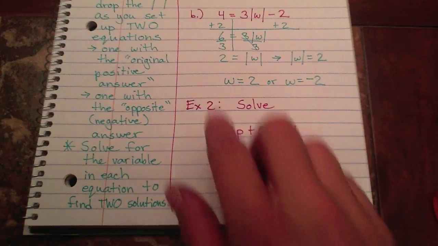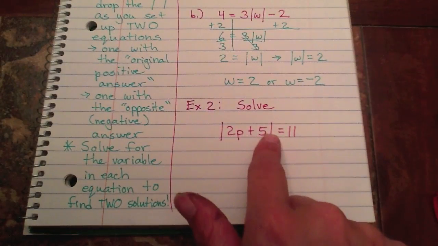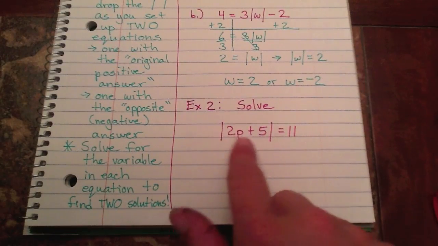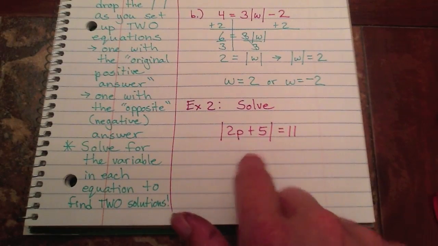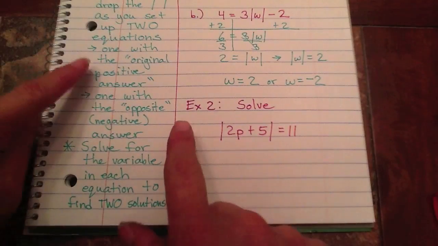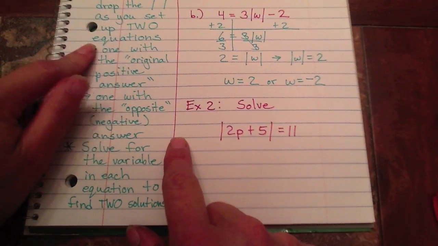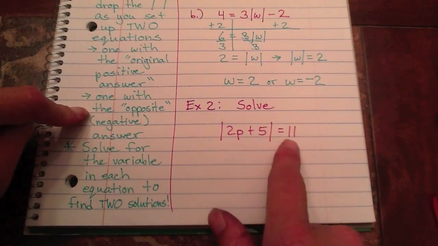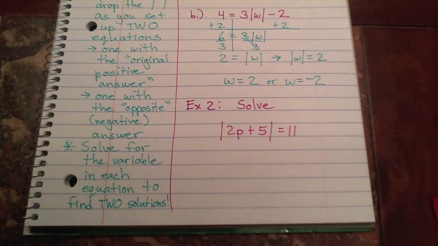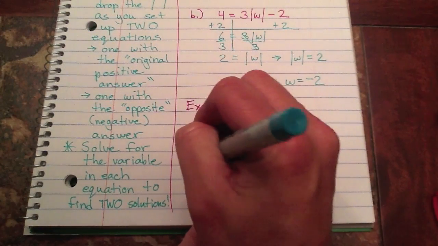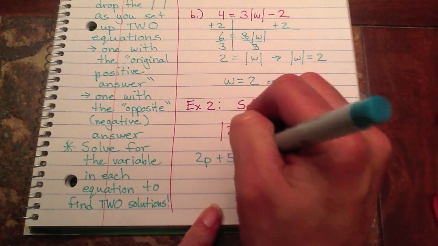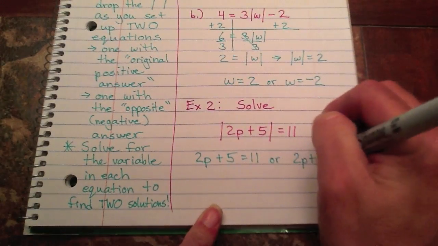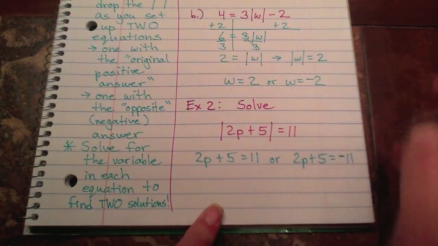So you're going to follow the same rules. You're going to isolate the absolute value, which in this case is already isolated. I don't have anything to move to the other side. Now that I have an isolated absolute value, I'm going to follow the same rule. Set up two equations, one with the original positive answer, one with the negative version of that answer. So my first equation, 2p plus 5 equals 11, or 2p plus 5 equals -11.